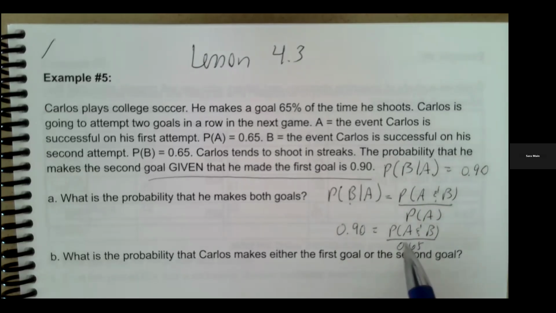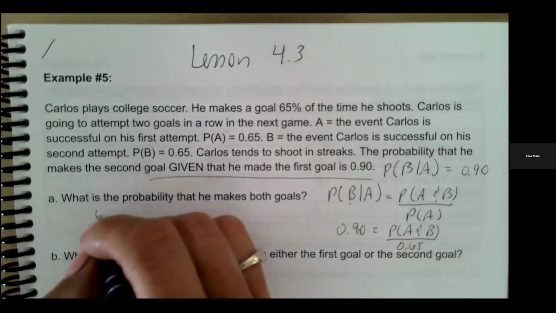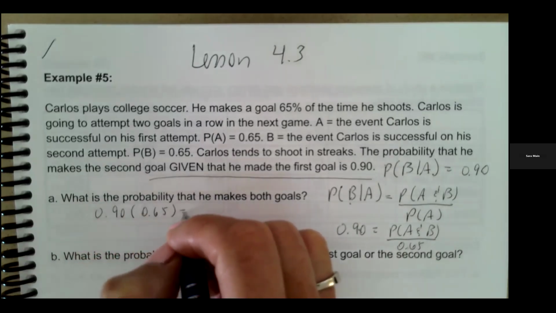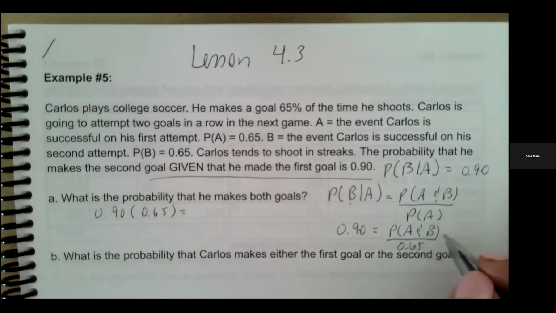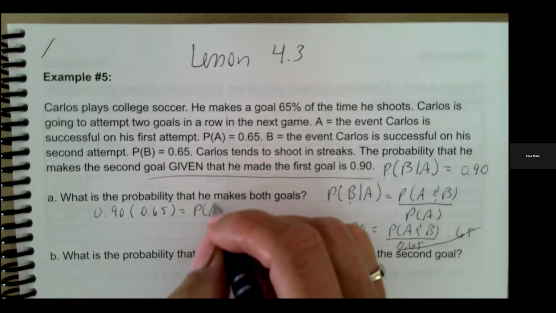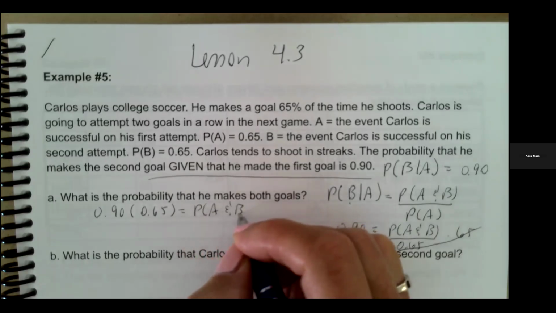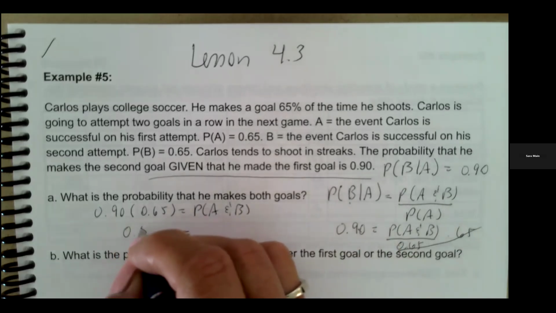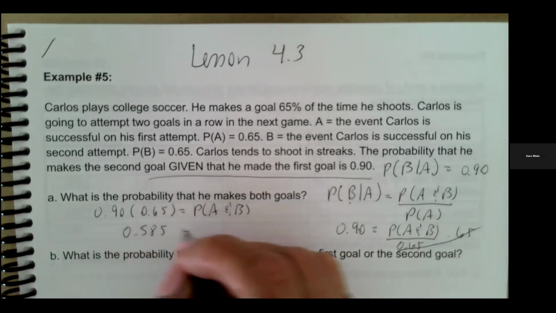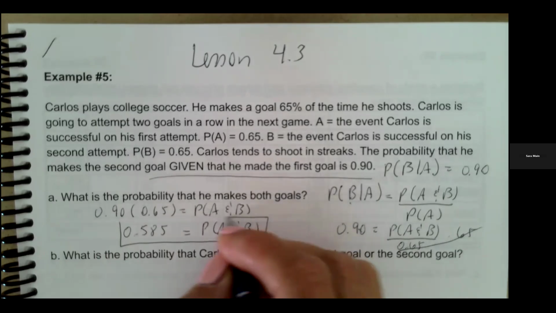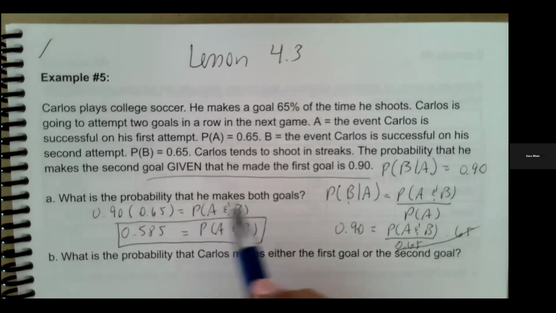So if we multiply both sides by 0.65, that cancels out here on the right, then we will solve for the probability of A and B, which is what we want. And that comes out to be 0.585. The probability that he makes both goals.